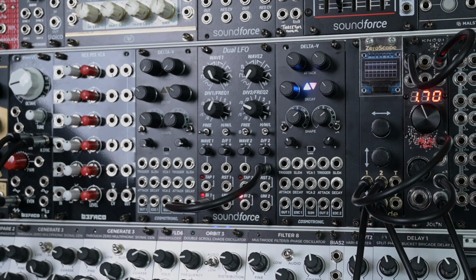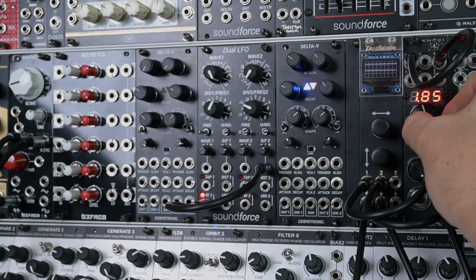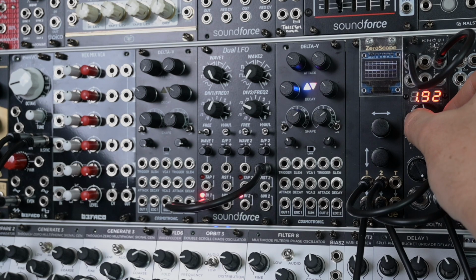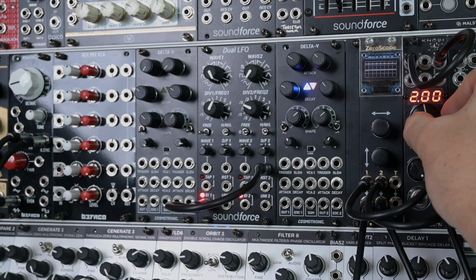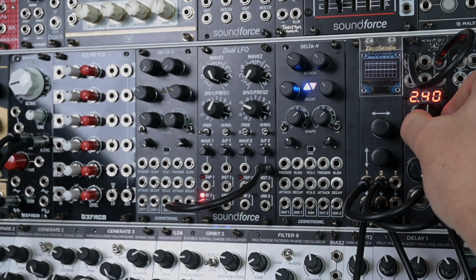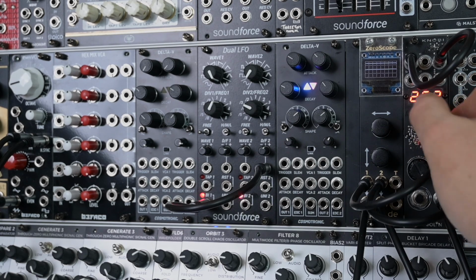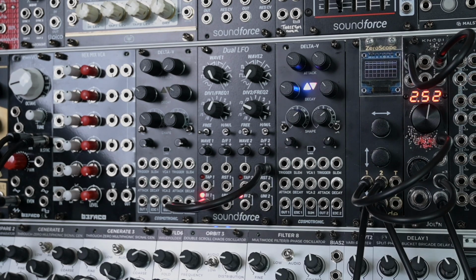And by patching up several outputs of one controller to, well, different parameters in a patch, you always get unexpected results at certain settings, where there's just a nice interplay between harmonics or pitches. Well, that's always a fun thing to stumble upon.